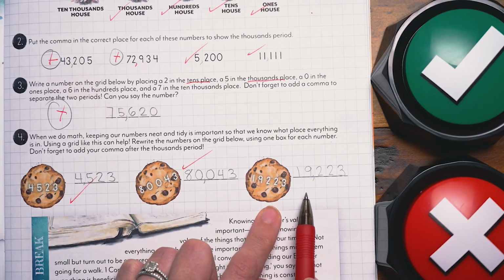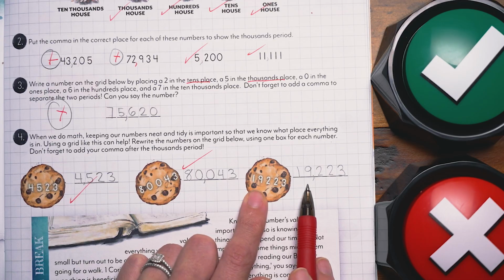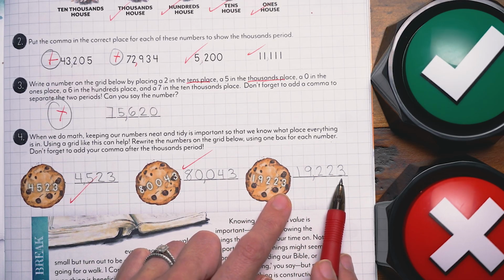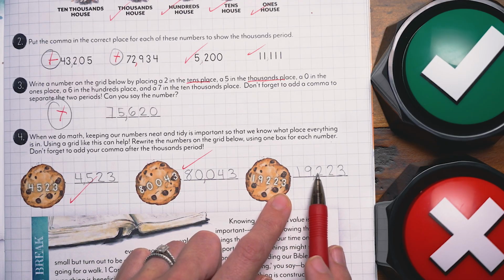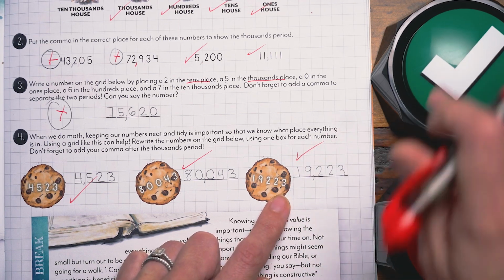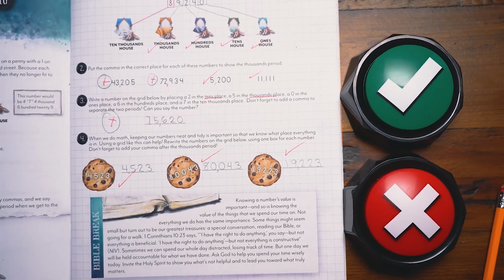Last number, we are going to do a 1 in the 10,000s place, 9 in the thousands place, 2 in the hundreds place, 2 in the tens place, and 3 in the ones place to give us 19,223. Wow. All right, now that we have completed our page, you know what?